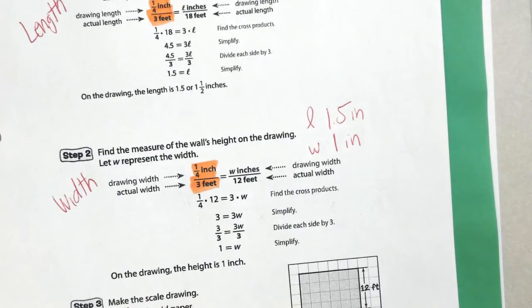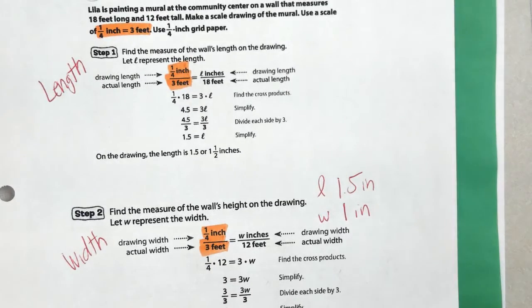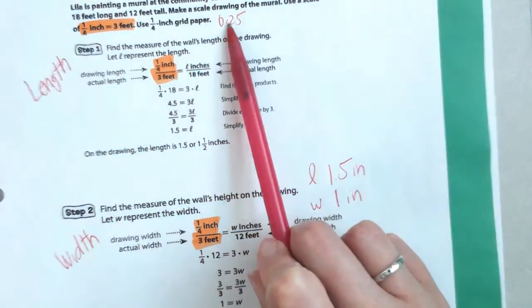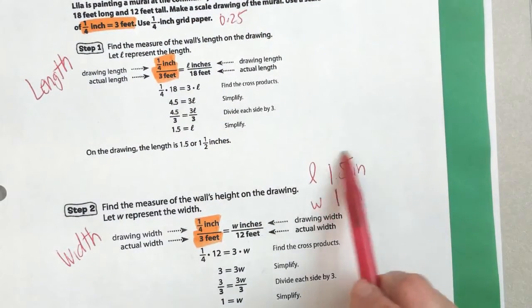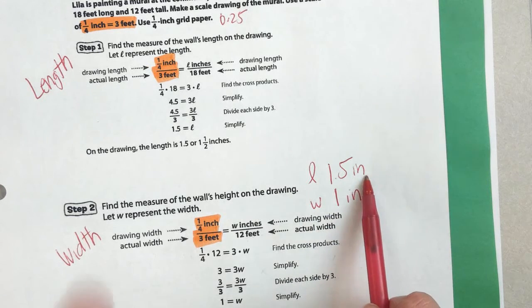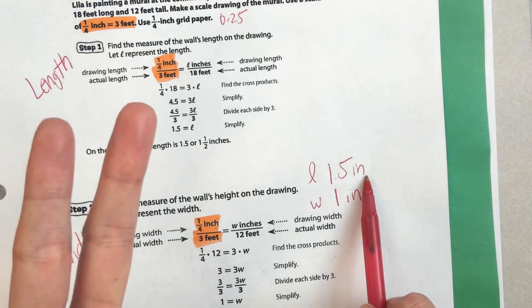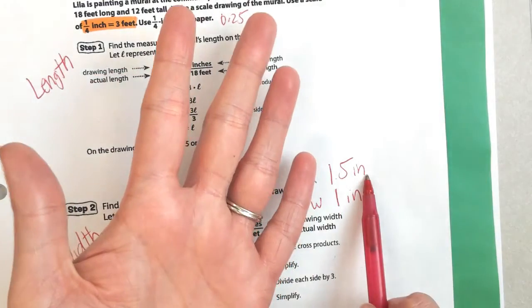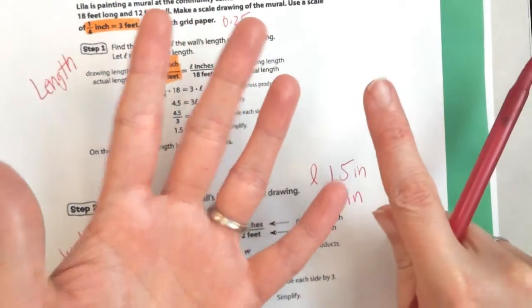To make our scale drawing now, it wants us to use 1/4 of an inch grid paper. Well, 1/4 of an inch, that's 0.25. So it's kind of like counting by quarters of an inch. So if I need to get to 1.5 inches, I'll go, okay, 0.25, 0.5, 0.75, 1, 1.25, 1.5. That's 6.